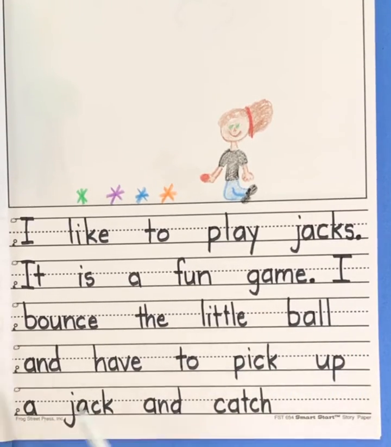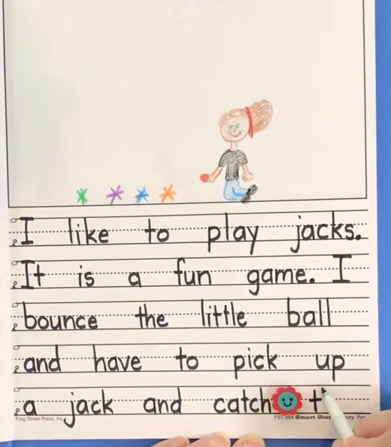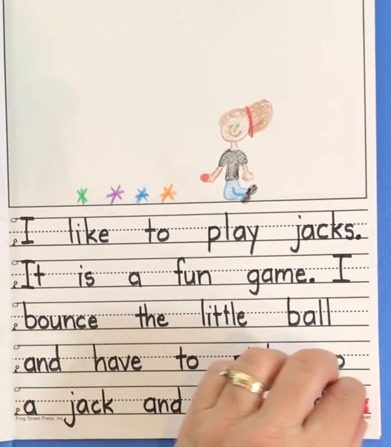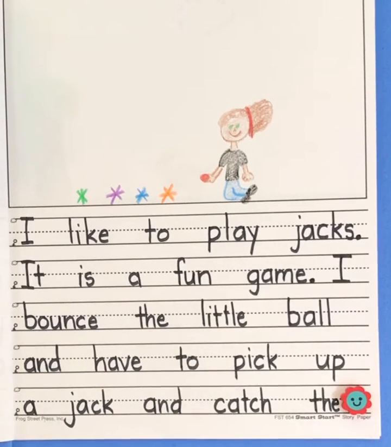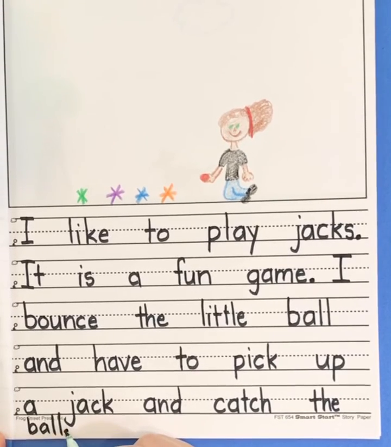I bounce the little ball and have to pick up a jack and catch the. Very good. T-H-E. Uh-oh, I'm out of room. Normally I would go to the back, but I'm just going to write it down here because there aren't lines on the back of this paper. I bounce the little ball and have to pick up the jack and catch the ball. Ooh, we did ball over here. Spell it the same way. B-A-L-L. I'm all finished. You're right. I forgot my period. I need to put my period.